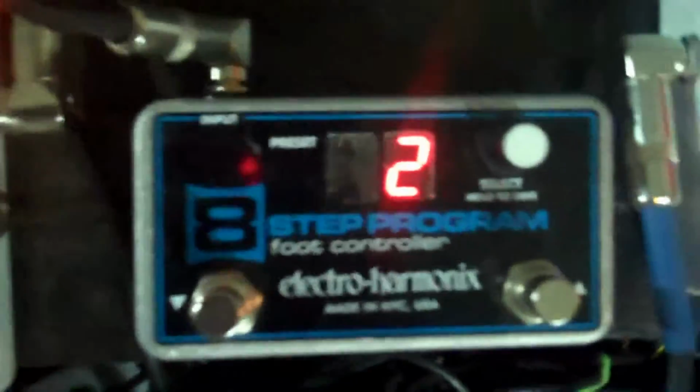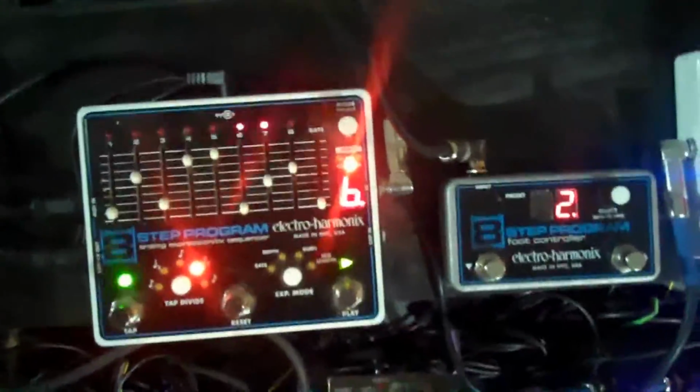Here's your output. It's going into the expression in. I'm changing everything. You can see the parameters are just popping all over the place now. And I'm doing that with the 8-step program pedal. You get this thing, otherwise you only have 10 presets, and with this one you have 100. So you can just scroll up and down through your different patterns. It's a very cool pedal.